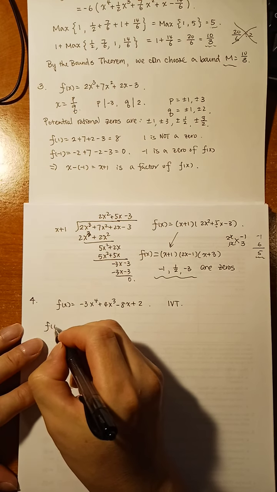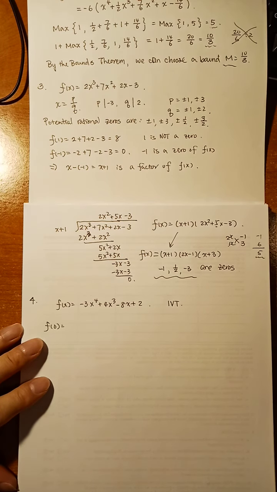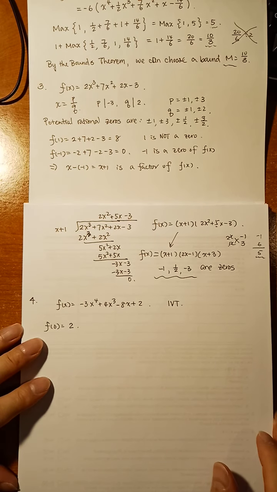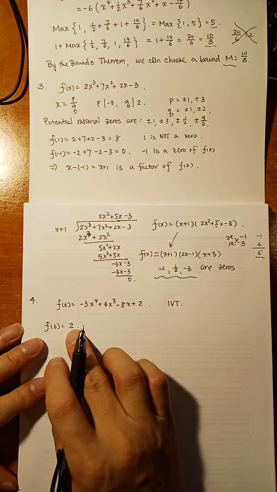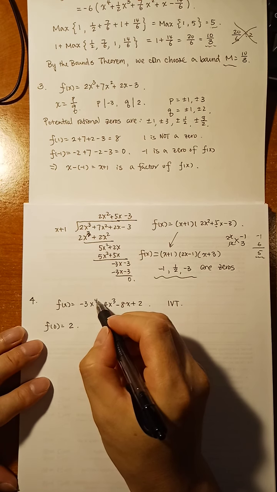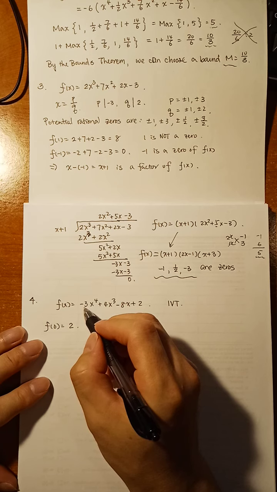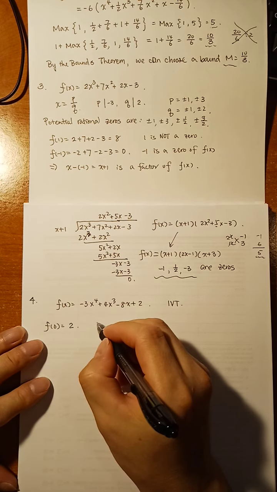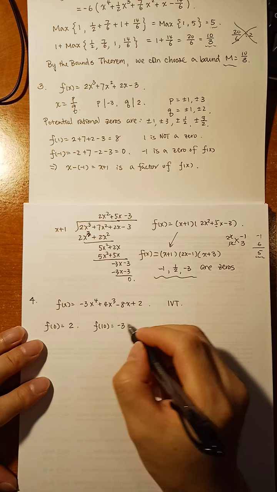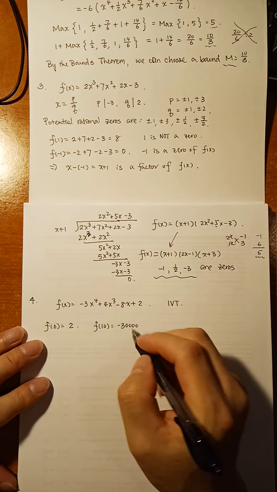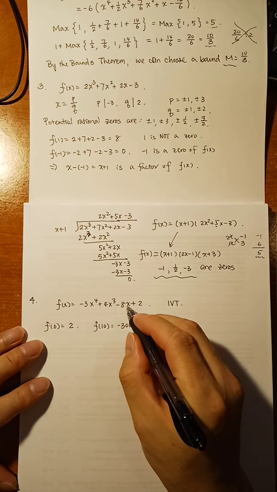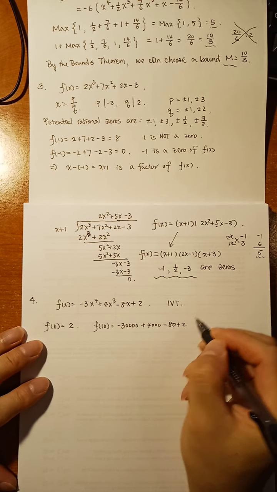So I check f(0). I always check f(0) first because it's simple. This is 0, 0, 0. So f(0) is 2. Now I have a point with a positive evaluation. I need a point with a negative evaluation. You see, x to the 4th power is positive, but times negative 3, it is going to be negative. So I'm going to check 10. It's negative 3 times 10 to the 4th power, you get 4 zeros. 10 cubed, you get 3 zeros. Then minus 8 times 10, plus 2.